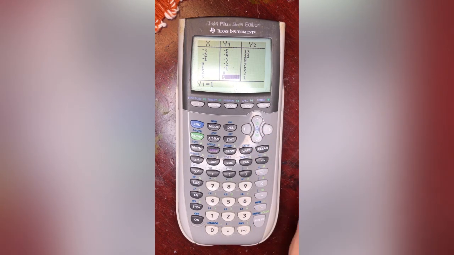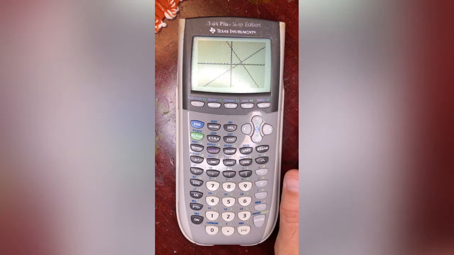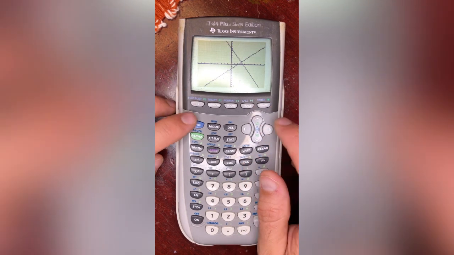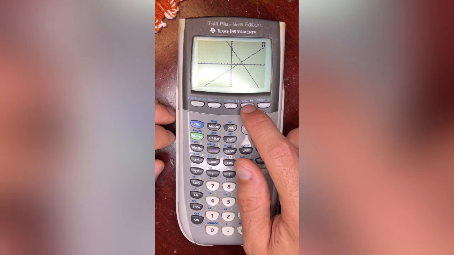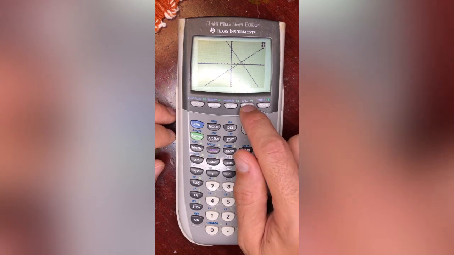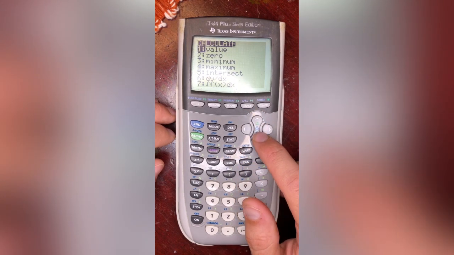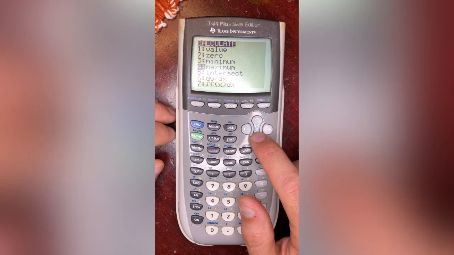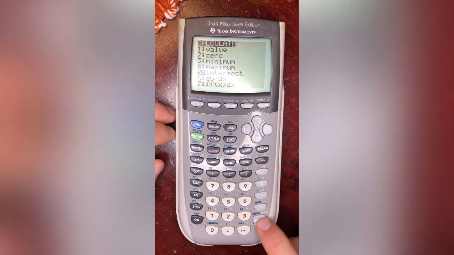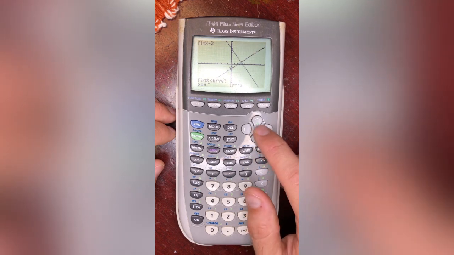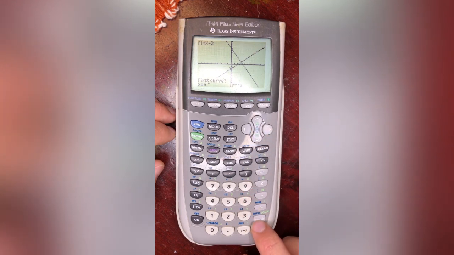Or another way that I can do it is by going to graph. Now that I have this, I can hit second calc, and then I want to see where these two lines intersect. So down to 5, click enter, and it says first curve, which is just asking me what's my first line I'm dealing with.